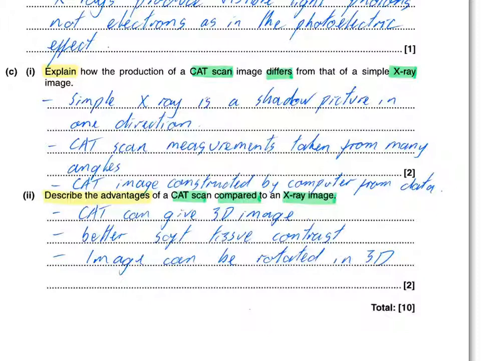And then in terms of advantages, we can get a 3D image from the CAT scan. We get better soft tissue contrast because of all that extra data we're gathering by taking measurements from lots and lots of directions. And obviously once we've collected that as 3D data within the computer, we can rotate that image in 3D around any axis we want and pick up any image we want from that. So that's G485 homework booklet question 15.